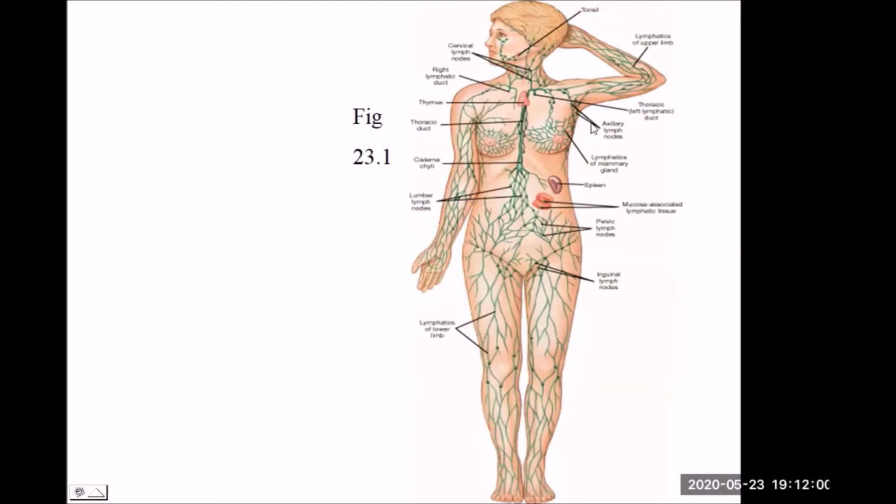Scattered around the body, represented by these green dots, that's where we see various lymph nodes around the body, illustrated as green dots. Whereas the green lines would represent lymphatic vessels. So just all around the body, various lymphatic vessels as these green lines.